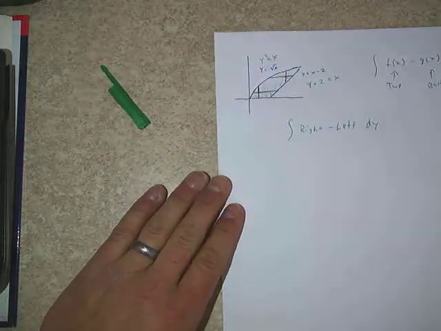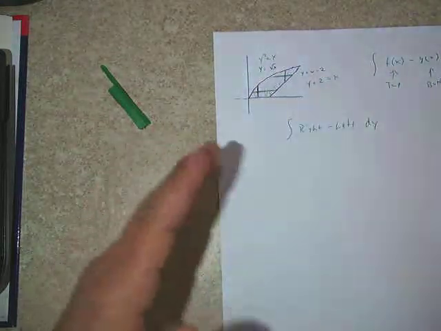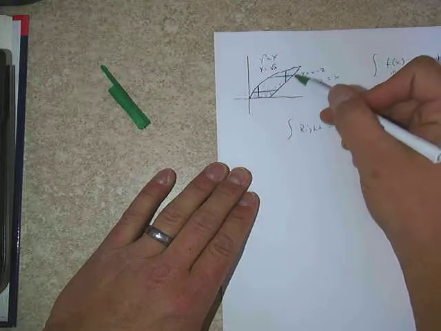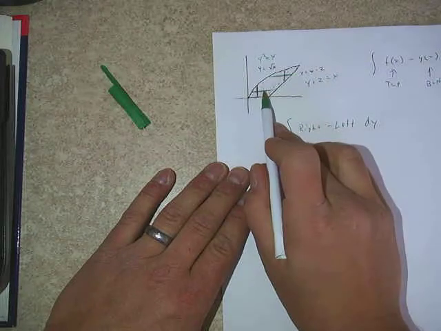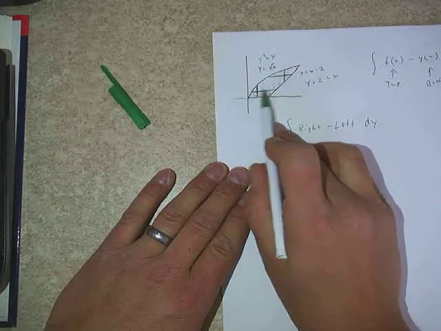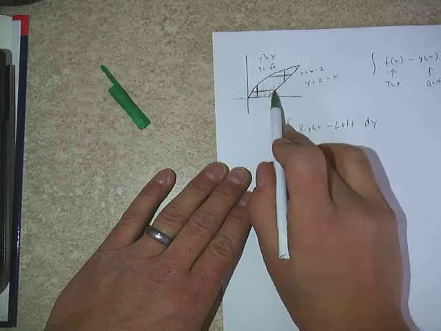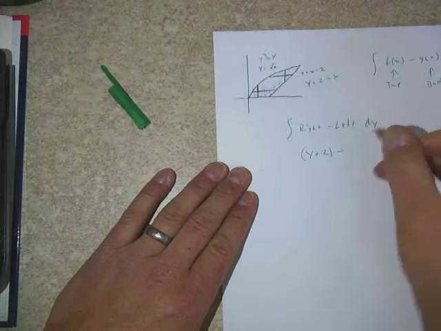So the question is what order do these need to be in to get this right? The order is this: it's always going to be the right minus the left. Whatever function is on the right-hand side of the slice that we draw here is going to be first, and then we're going to subtract whatever function is on the left-hand side of the rectangular slice.